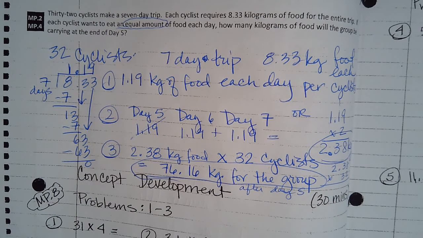So that ends our fluency. So we're going to start concept development.